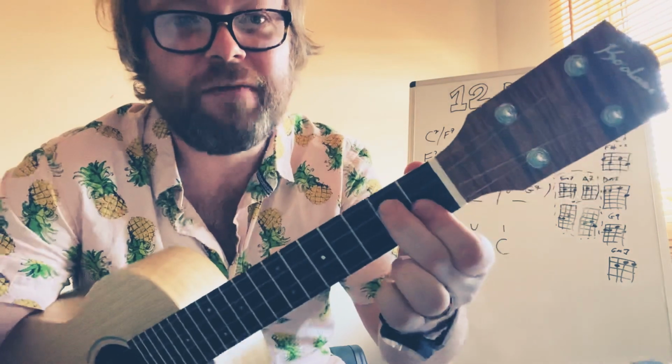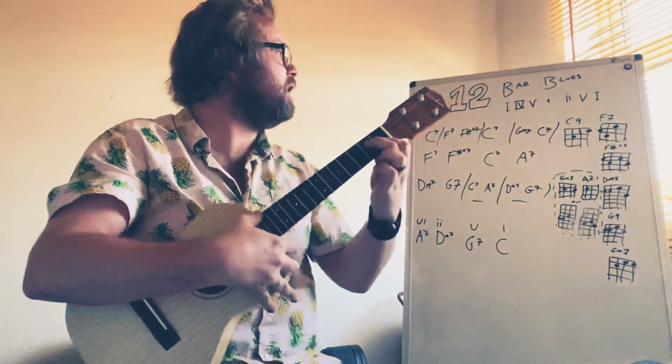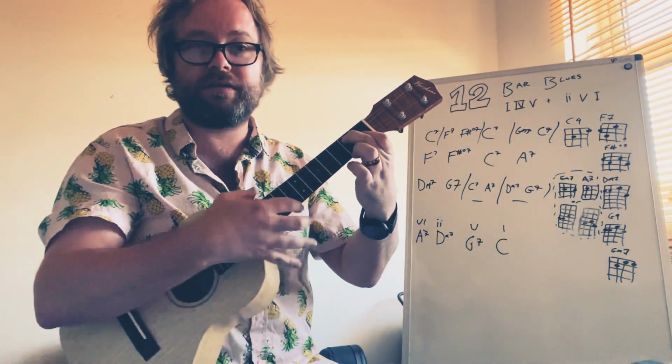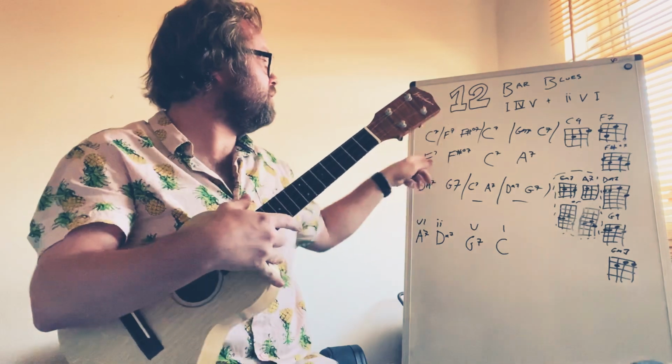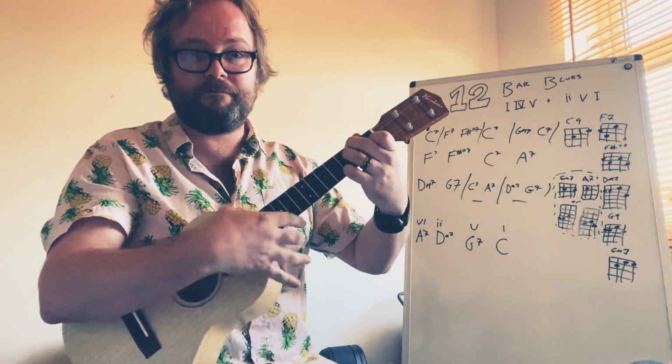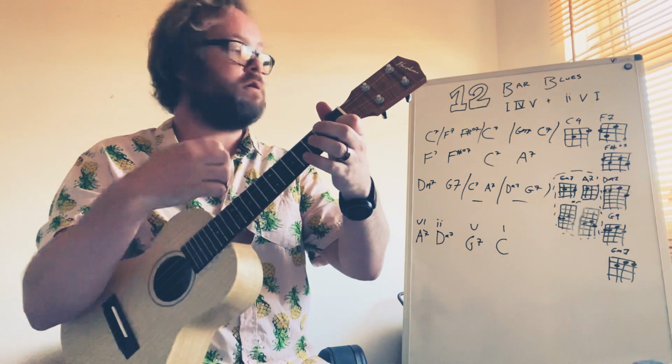So G minor 7 is this one here, from nose to toes, 0, 2, 1, 1. So we're going to hit that for 2 beats. C7. And then we're going to go to this F7. Okay. So it's going to add a real sense of drama into the first line. If I play it first so you can hear it.